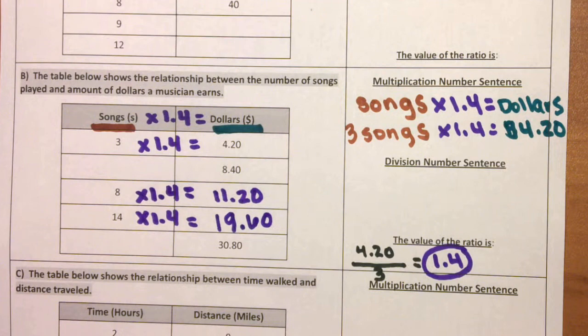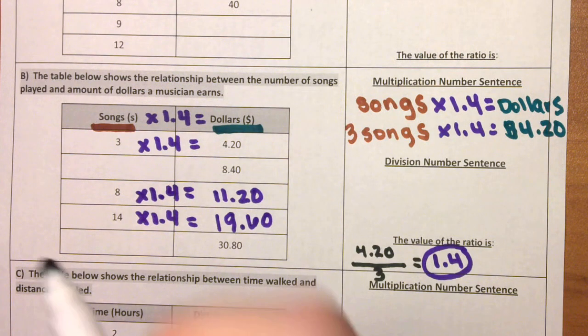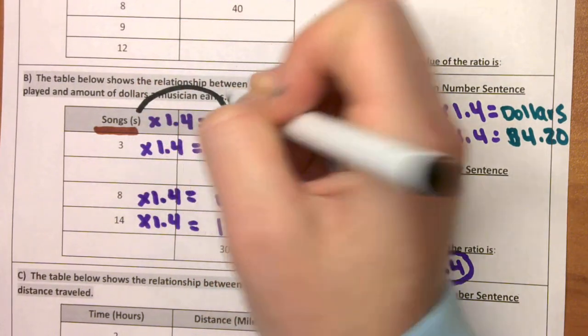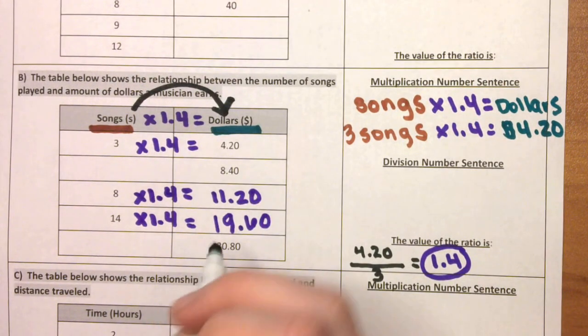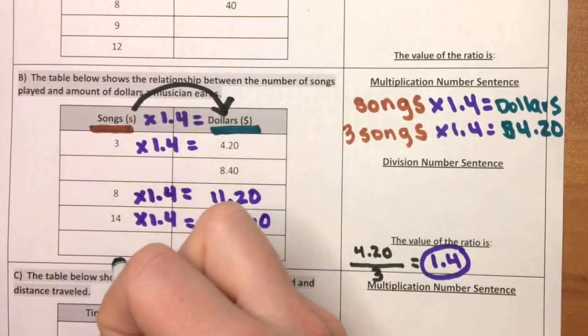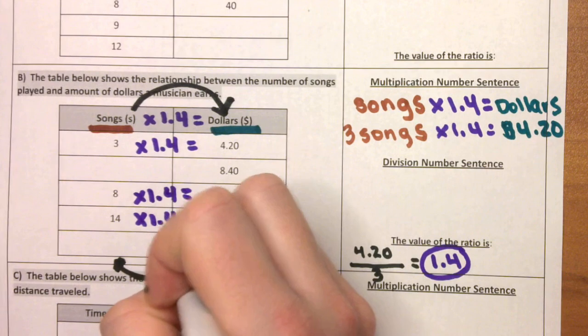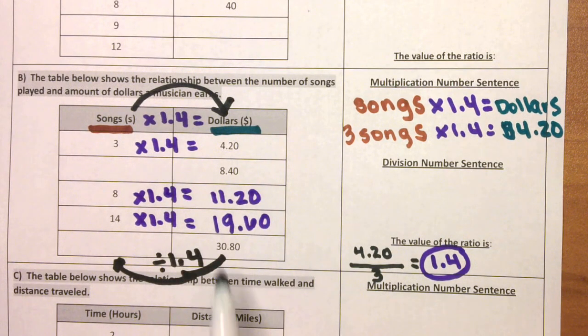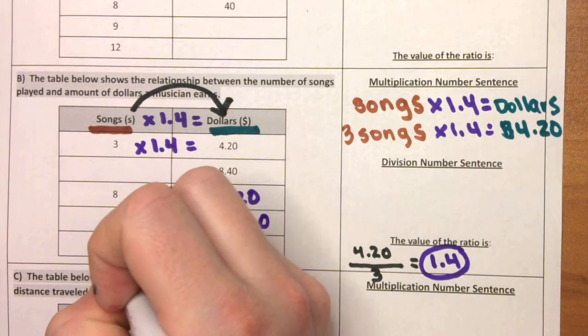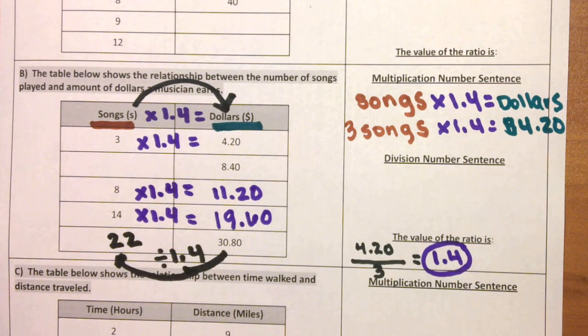Now, we know we can multiply our songs by 1 4/10 to get our dollars. I want you to pause the video and write in a division number sentence. Then come back to the video. So if we are multiplying and going this direction, that means if our dollars are already filled in, we can go the opposite direction to divide by 1 4/10. $30.80 divided by 1 4/10 is 22. I'll let you fill in this last one on your own.